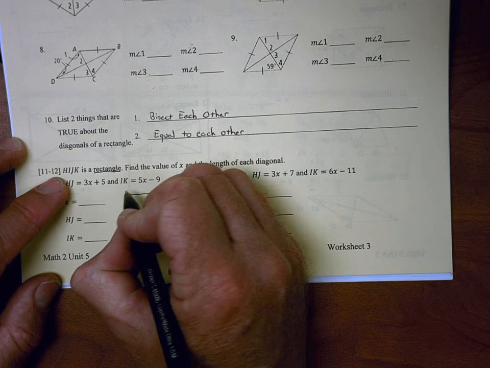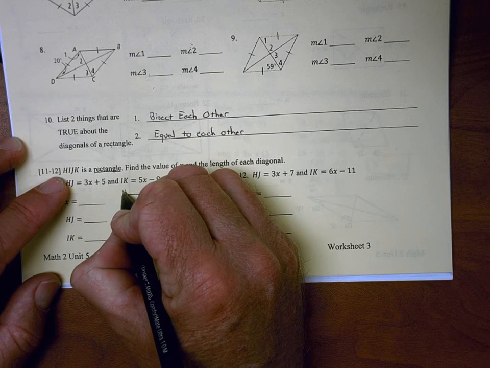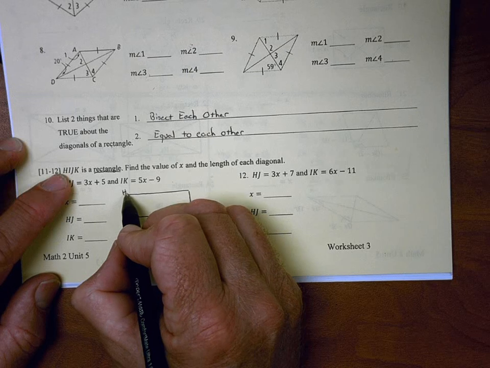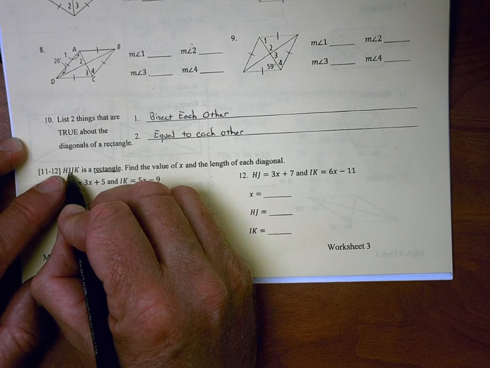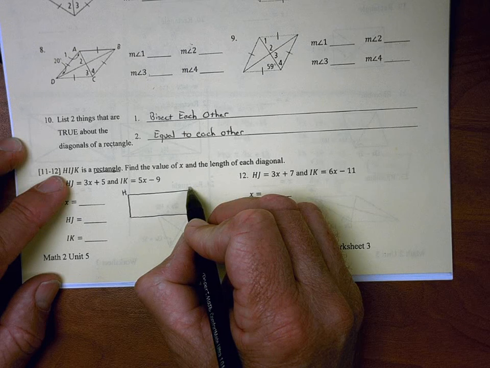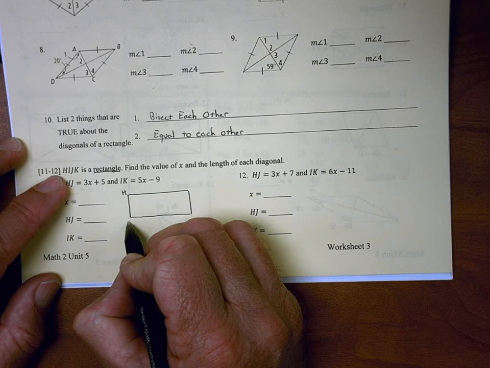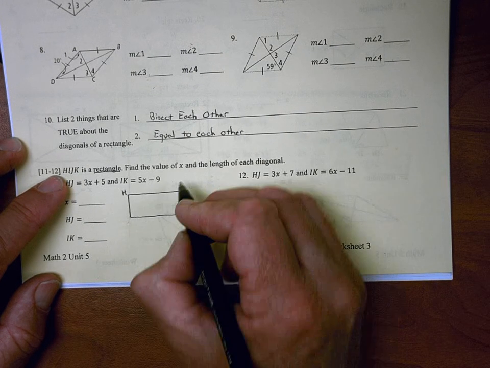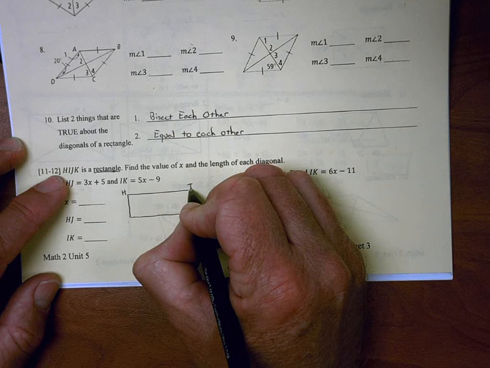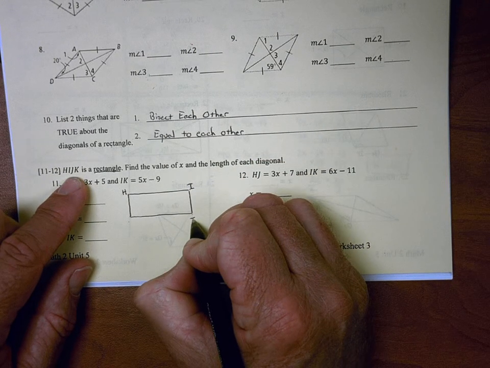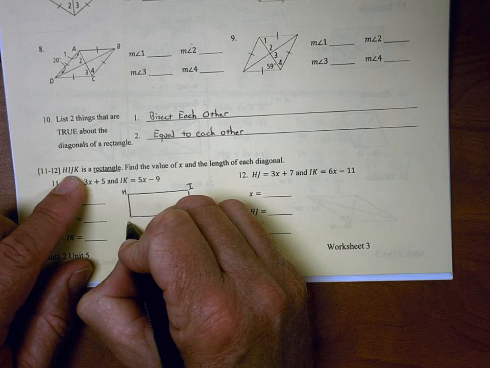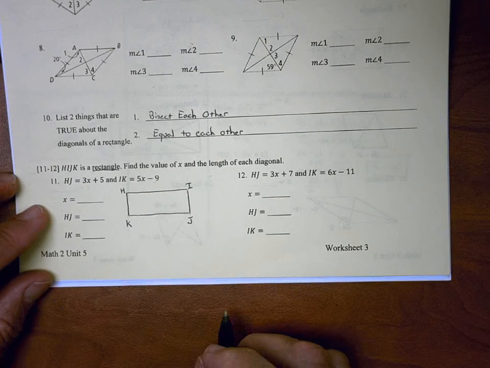I'm going to label the top left vertex as H, and then if I put H here, the next letter I have to put is I. So this vertex has to be I, or this vertex has to be I. It doesn't matter which one. I'm going to call the top right vertex I, which means this vertex has to be J. I'm just going in order, and this vertex has to be K.